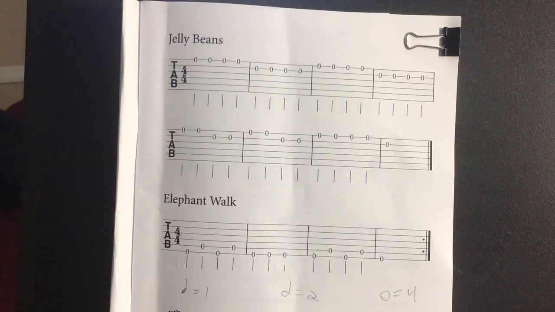Let's go ahead and look at the tablature chart for Elephant Walk and see if we can follow along with the notes as we hear them play. Ready? Here I go. 1, 2, ready, go. Very good.